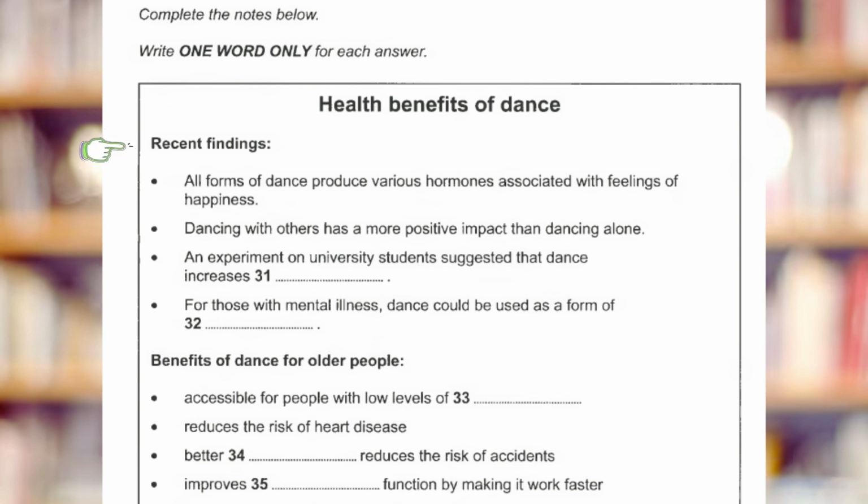Here we know that initially recent findings will be discussed, and later on the focus of the discussion will be on the benefit of dance for older people. Even before the recording has played, we can get an idea about the information that will be shared in the recording.